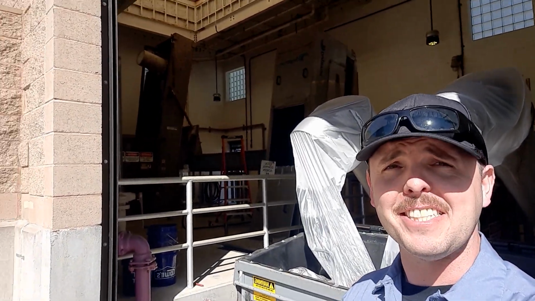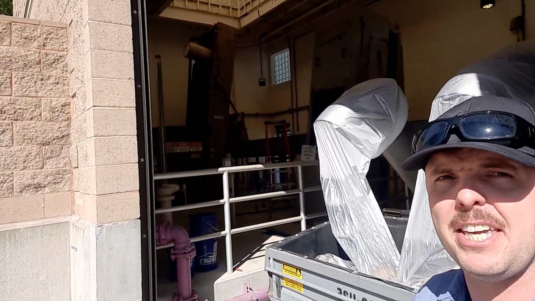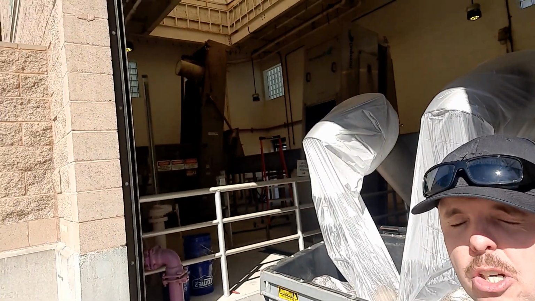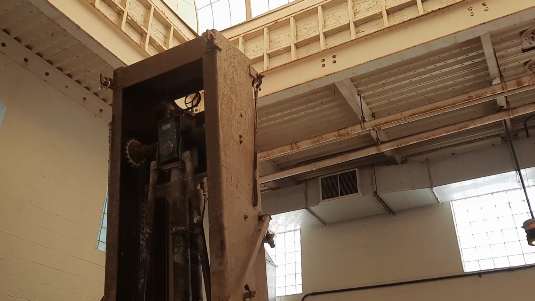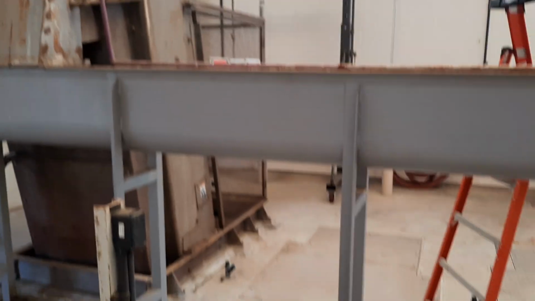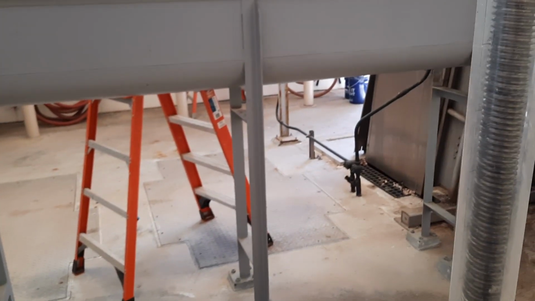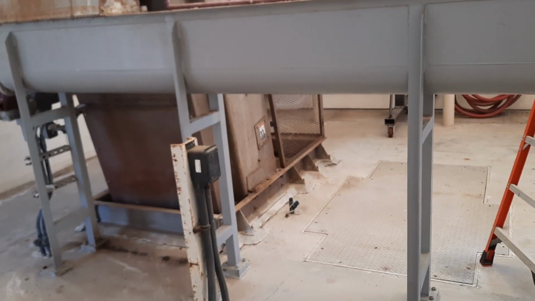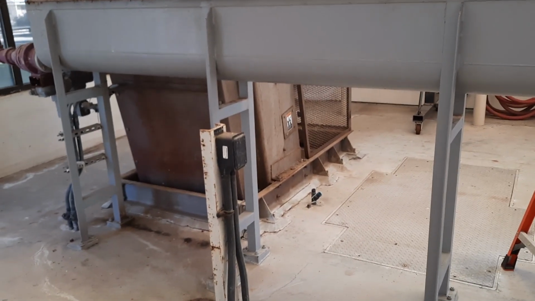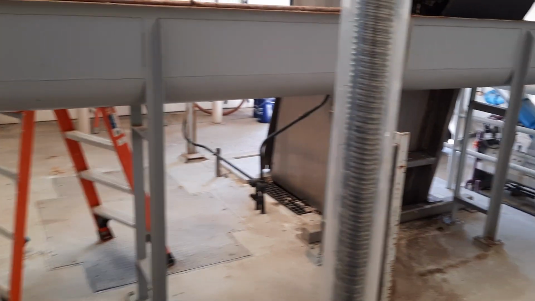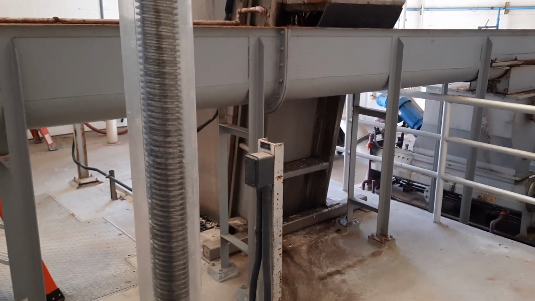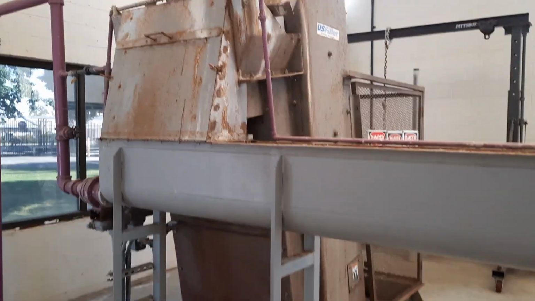Alright guys, it might be hard to see, but behind me you'll see our motorized bar screens. So from inside that pipe, all the wastewater is going to flow through these channels and over two different bar screens. And what that's going to do is catch all the rags.